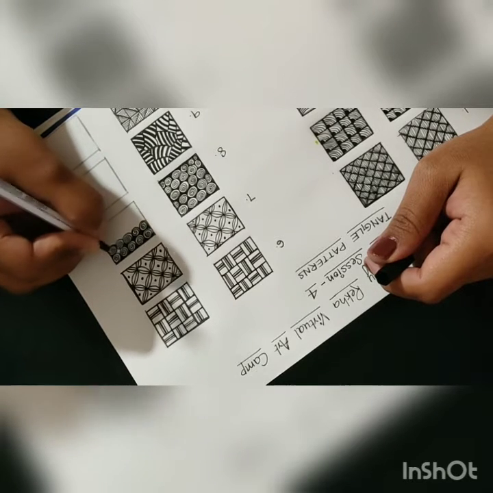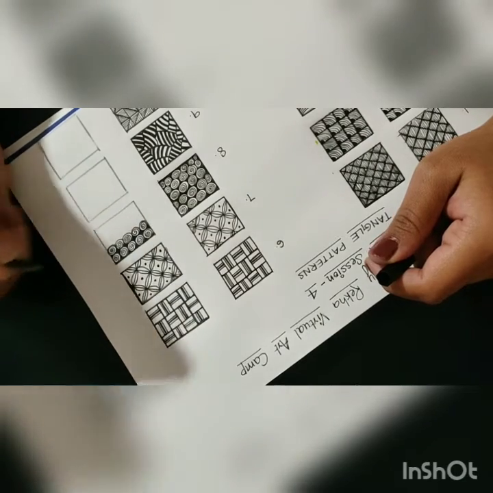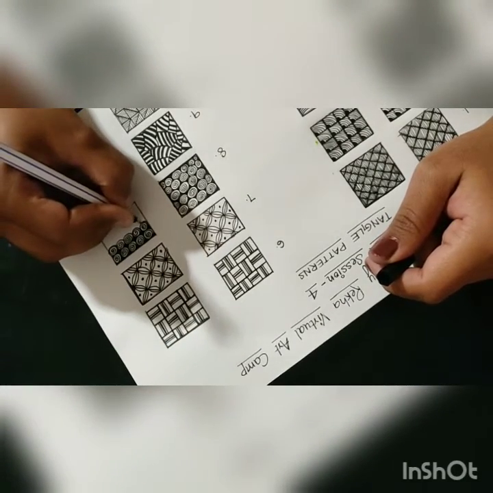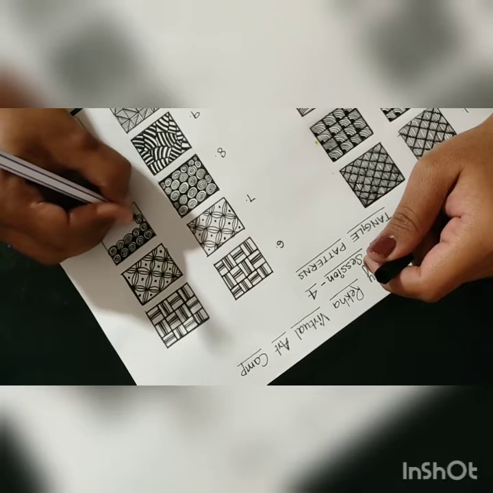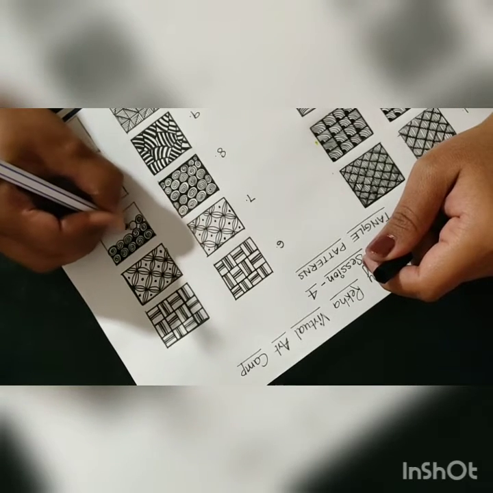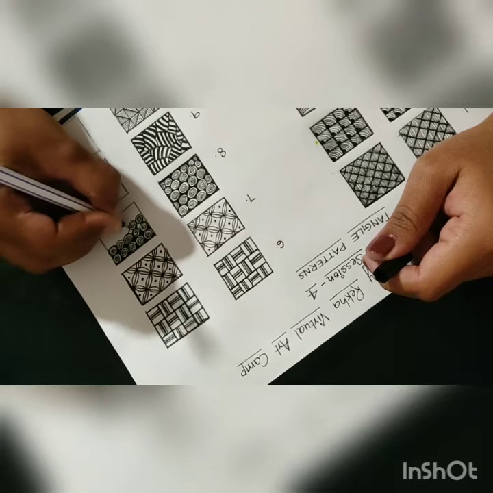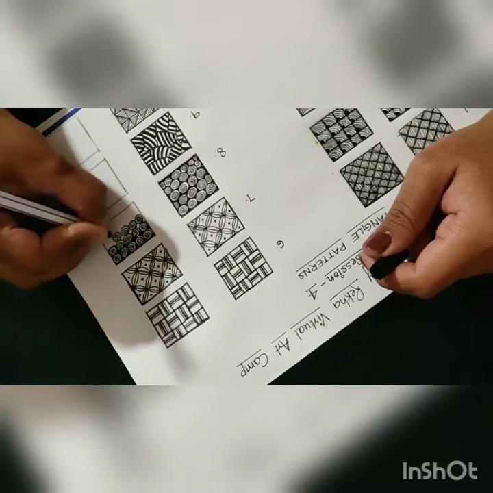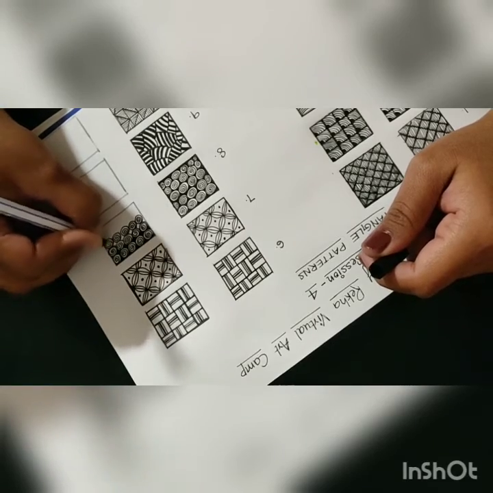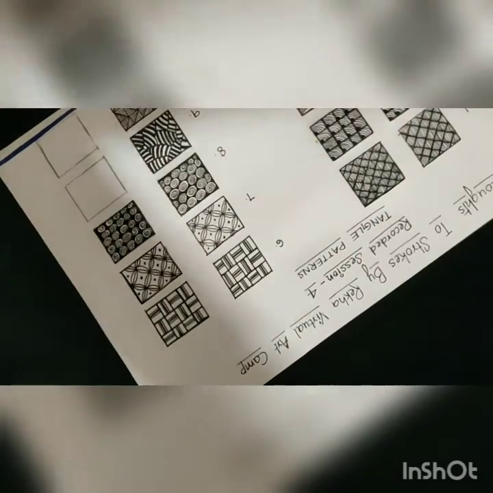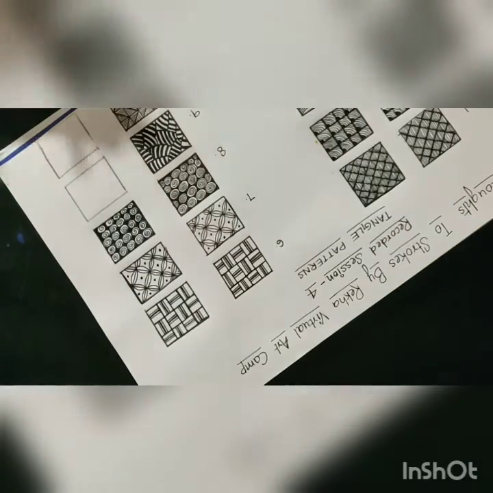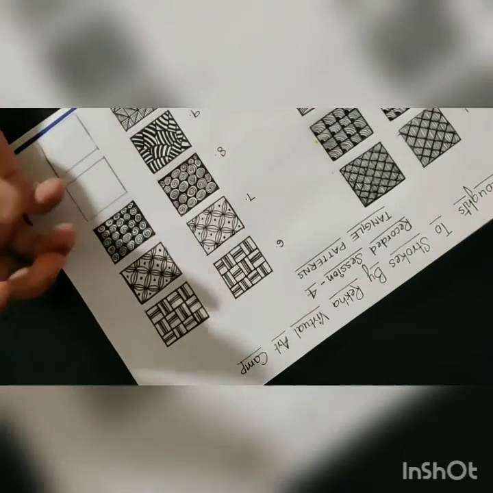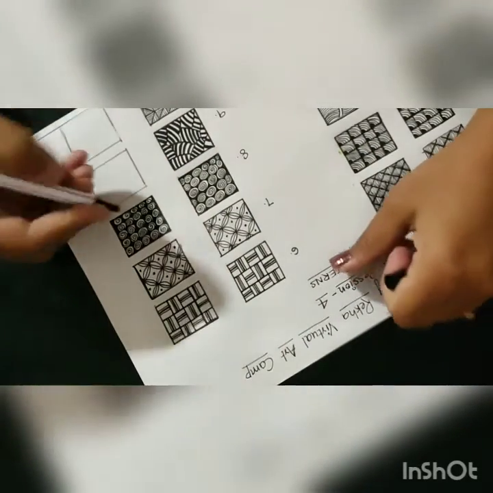These diamonds. So this is how it will look. So your spirals will be highlighted once you fill the gaps. Okay. Next one is very interesting.